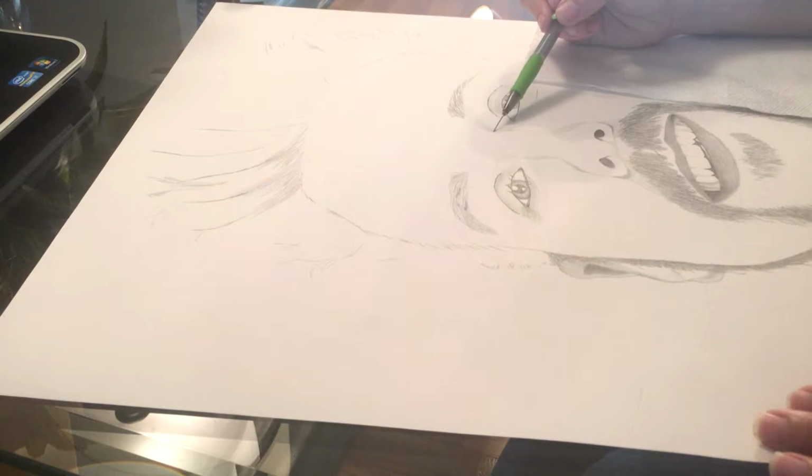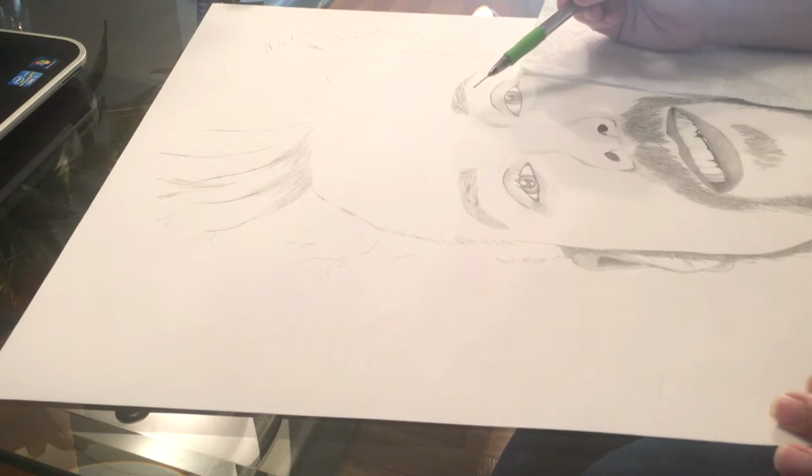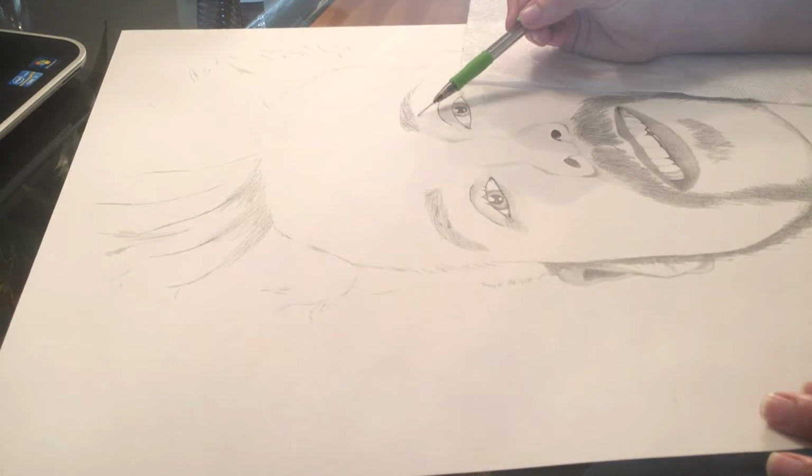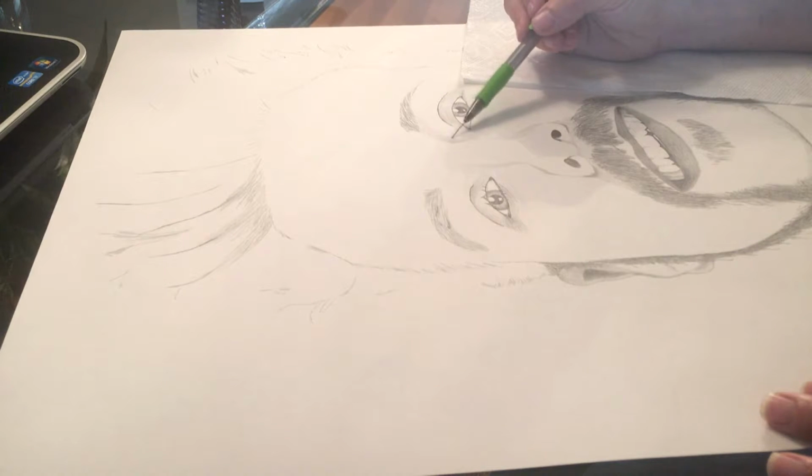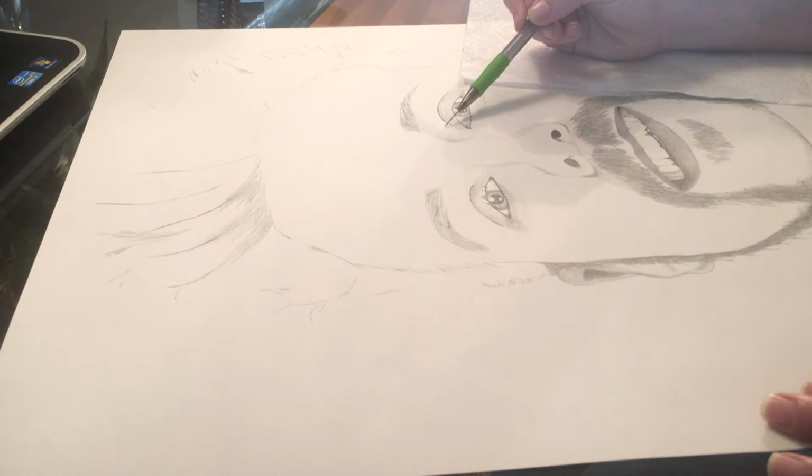And for Seamus, there's really not much you want to get too dark because he's so fair-skinned. That actually does kind of make it difficult at times to differentiate the shading. It can be kind of a pain.